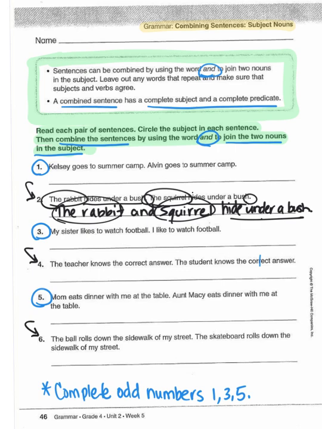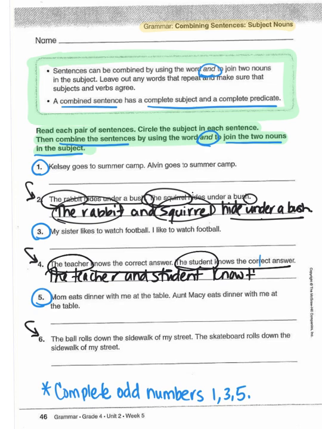Take a look at number 4. The teacher knows the correct answer. The student knows the correct answer. Now, kiddos, obviously, you do not have to put two sentences. We can combine them into one. In this sentence, the teacher is our subject. The student is our subject. The teacher knows the correct answer. The student knows the correct answer. So we're going to combine this and say, the teacher and student know the correct answer. And don't forget your period at the end.